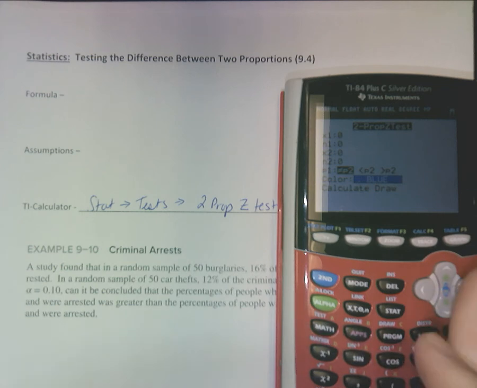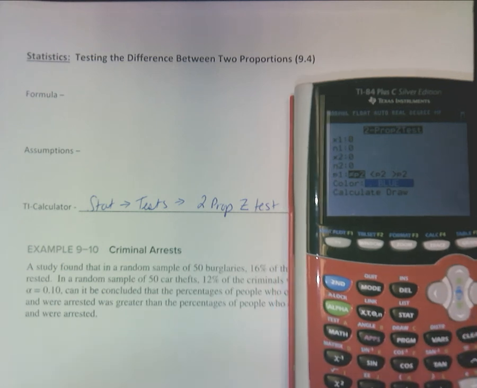Look at the things you're going to need. You're going to have an X1 and an N1. So you're going to have the sample of, let's say, 50 boys. That would be your N. And how many of those boys like the movie Frozen 2? And then you're going to have a sample of 50 girls. And how many of those girls like Frozen 2? That would be X2. And then you put your P, you're comparing your proportion of one to the proportion of the other, and then we calculate.